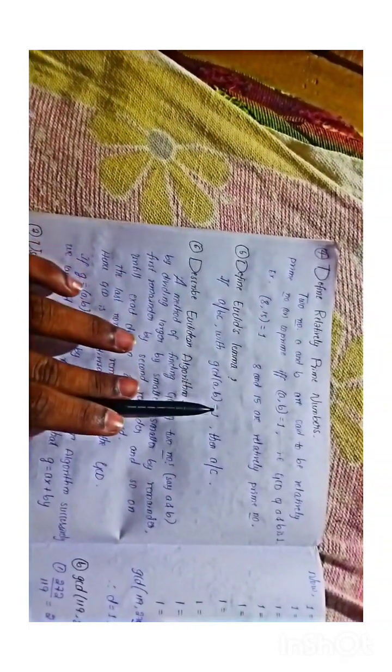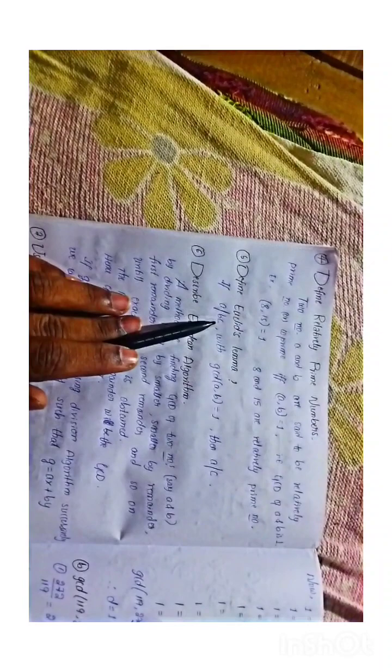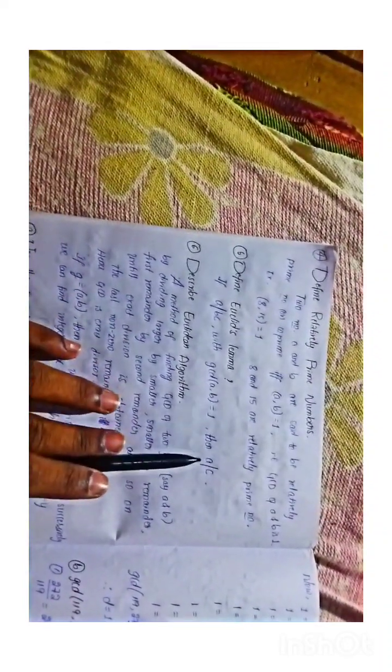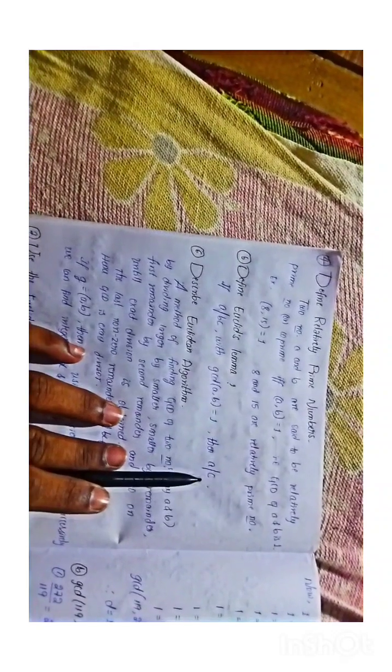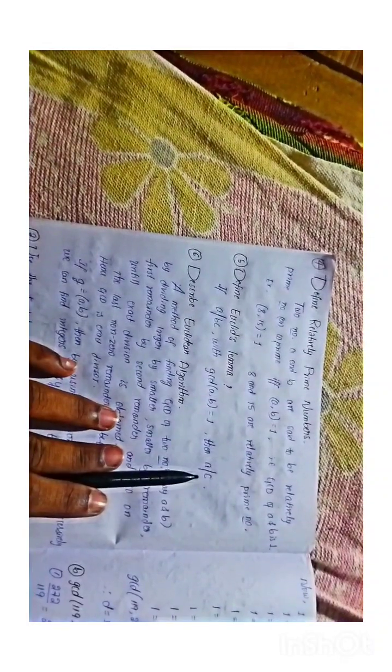Then what is Euclid's lemma? It is the following condition. If a divides bc with GCD (a, b) equal to 1, then a must divide c. So here the GCD of a and b must be 1, that is, they are relatively prime. Then we say that a divides c.